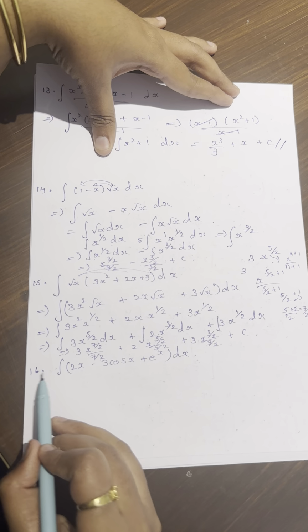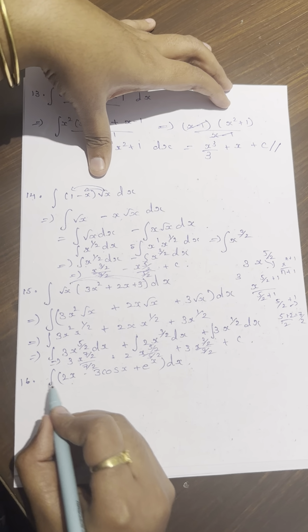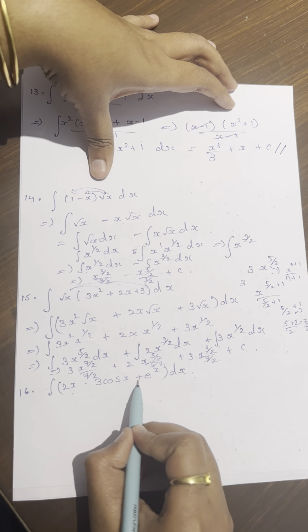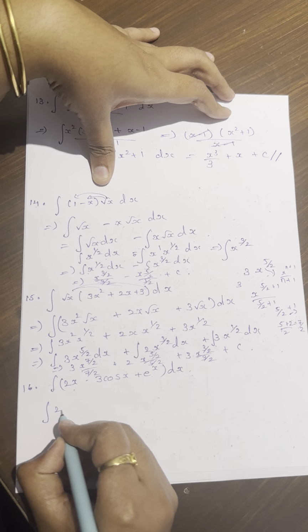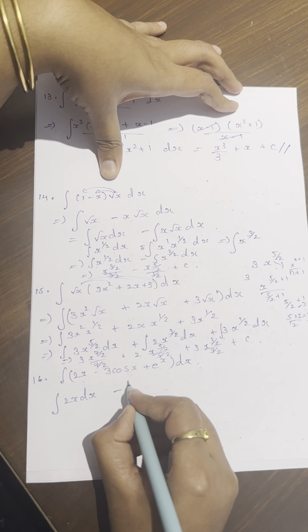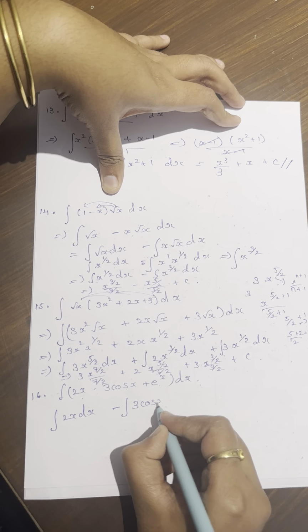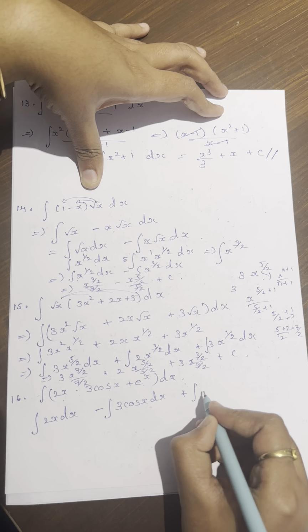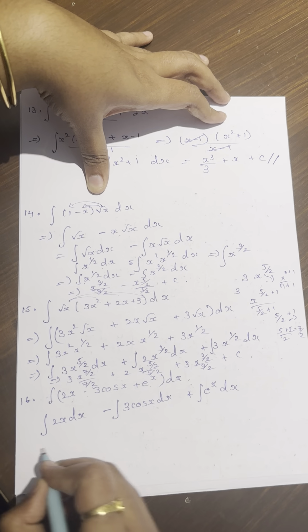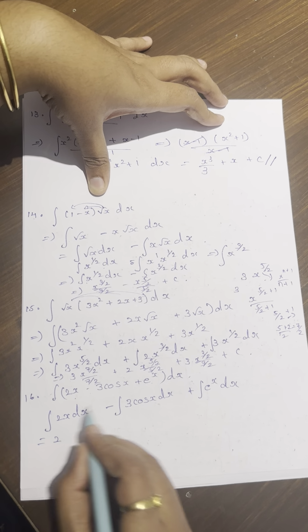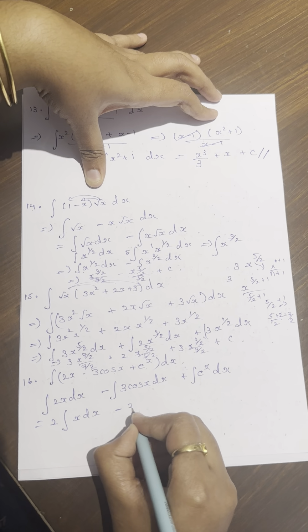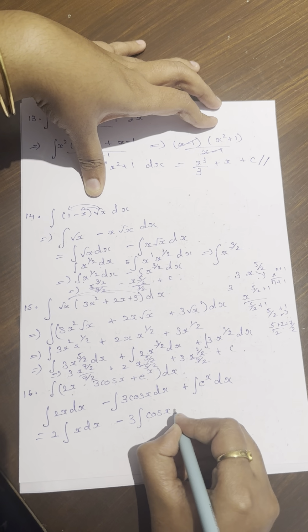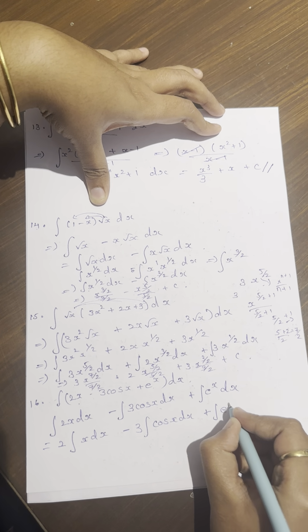Now we are moving into our 16th question. The question is integral 2x minus 3 cos x plus e power x dx. So first we will split it into three terms: integral 2x dx minus integral 3 cos x dx plus integral e power x dx. So for your answer, you take the constant out. So you'll have 2 integral x dx minus 3 integral cos x dx plus integral e power x dx.